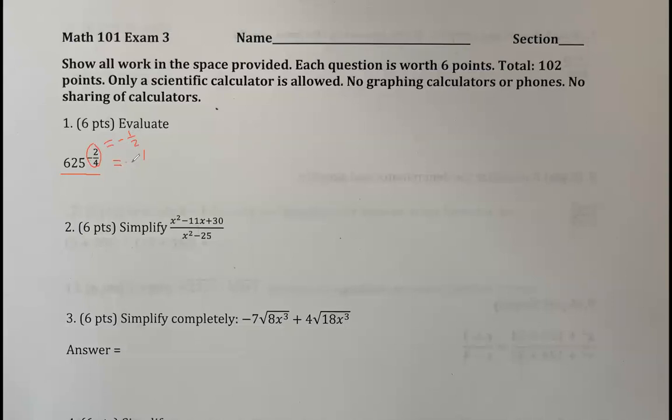Negative means we can write 1 as a numerator, 1 over 625 raised by half, no more negative signs. That's what a negative exponent means. Negative exponent means the multiplicative inverse of it. So we put a 1 over.